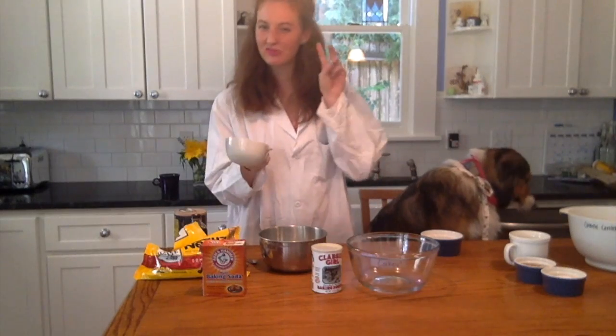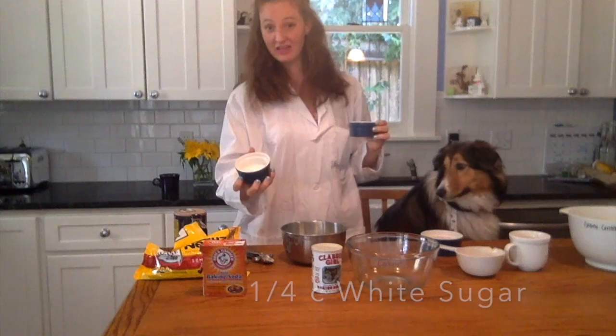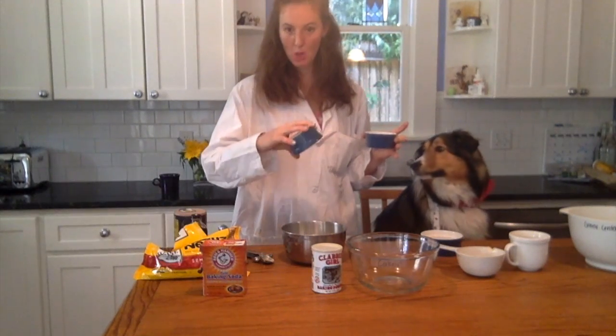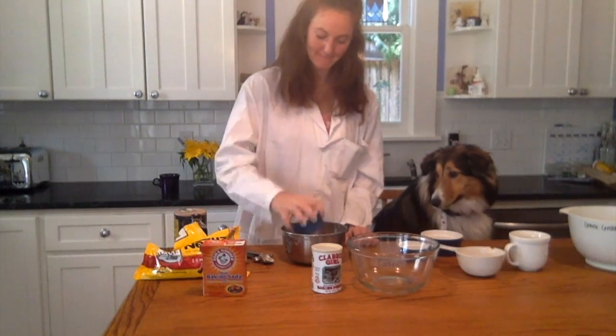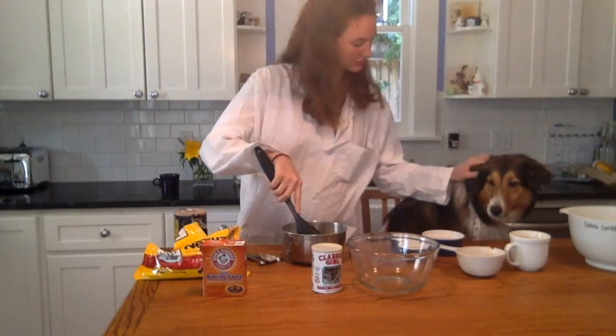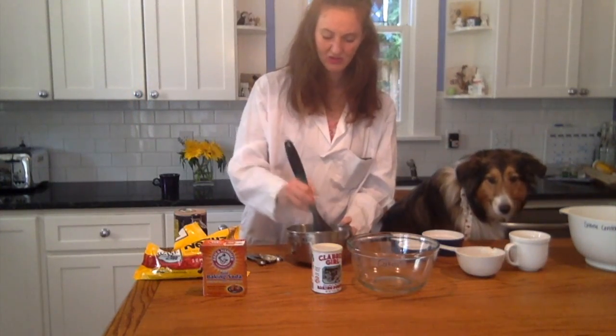And then a 1/4 of a cup of butter. I've previously kind of partially melted this butter. I've softened it. A 1/4 of a cup of granulated or the white sugar. And a 1/4 of a cup of the brown sugar. Good girl.